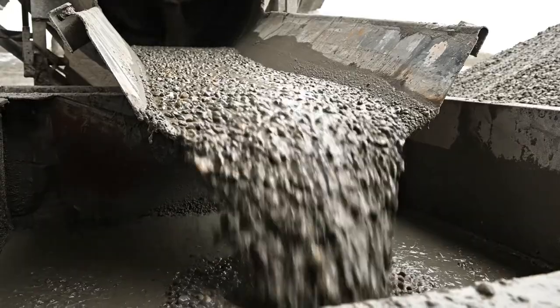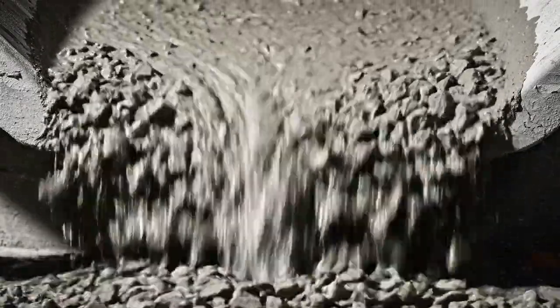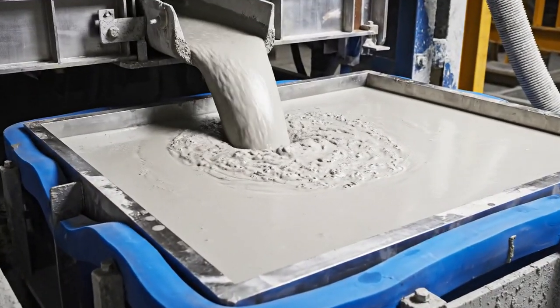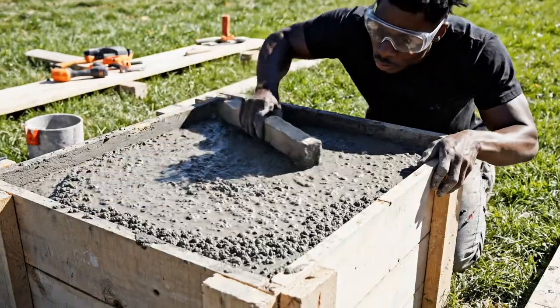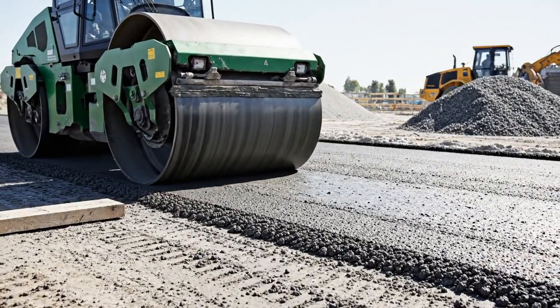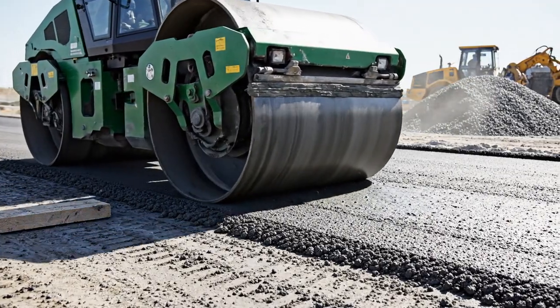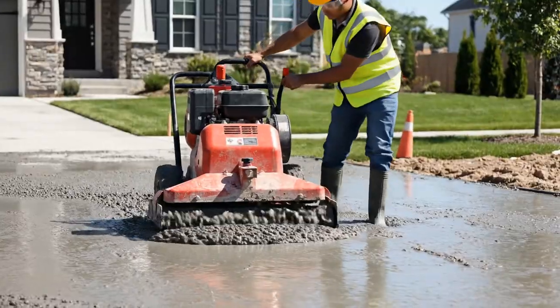During the placing process, it's important to avoid segregation, which is the separation of coarse aggregates from the rest of the mixture. After the concrete is placed, it needs to be properly compacted to eliminate any voids or air pockets. This is typically achieved using vibrators or by mechanical means such as tamping or rolling. Compaction ensures that the concrete is dense and has good strength and durability.